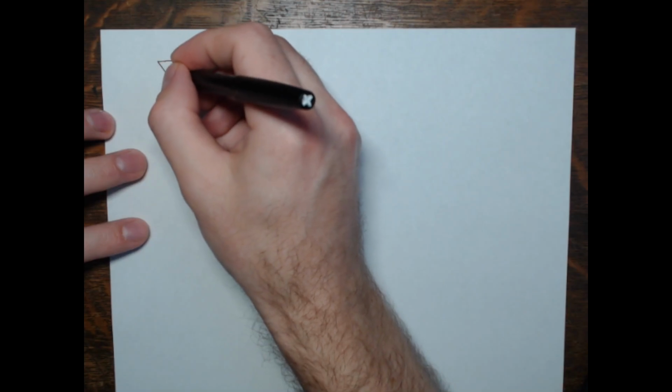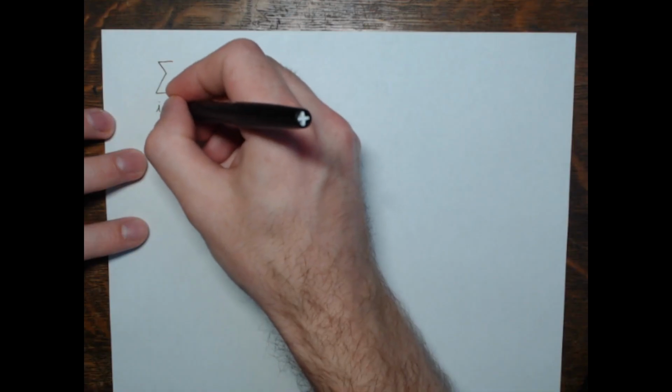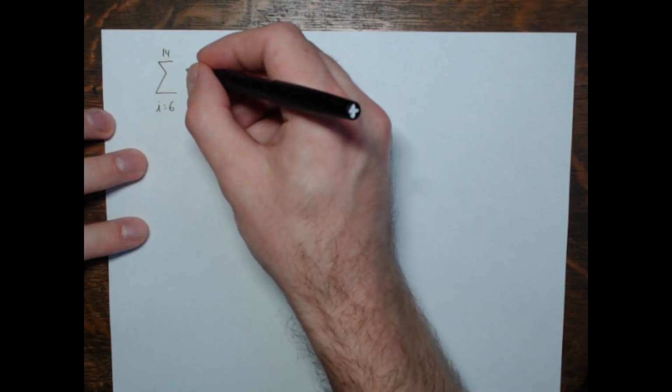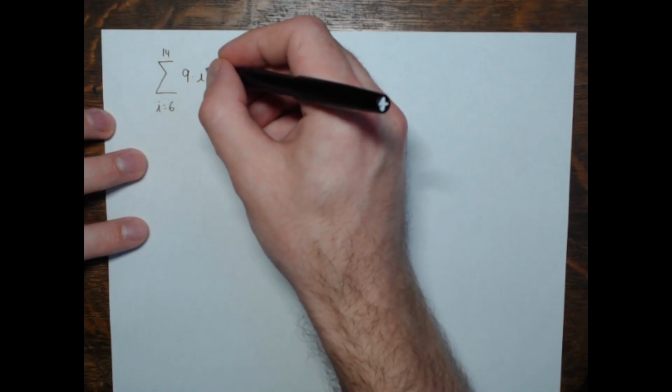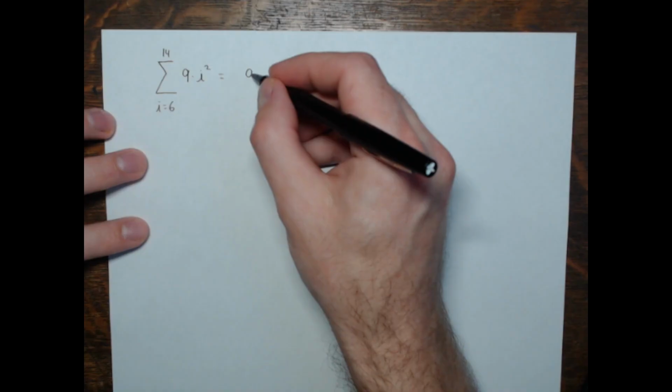So this has the sum from i equals 6 to 14 of 9 times i squared. So again, I'm going to pull the 9 out, constant multiple.